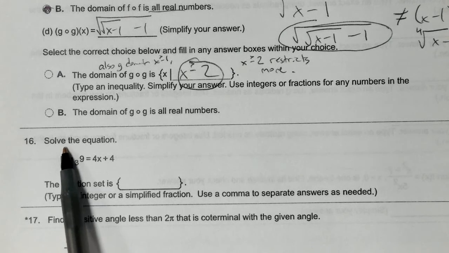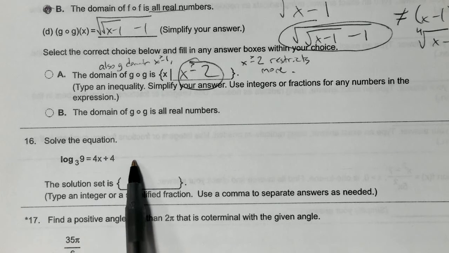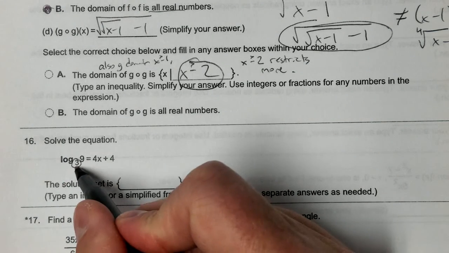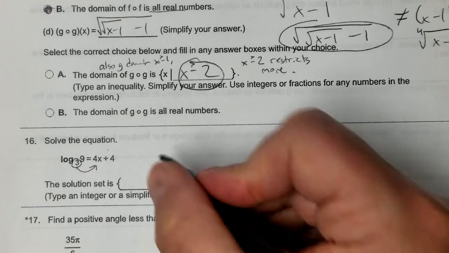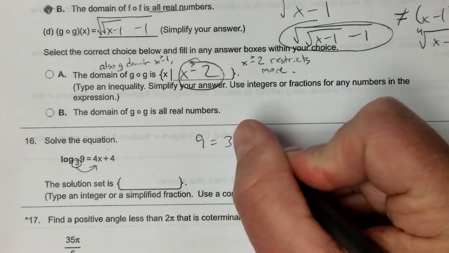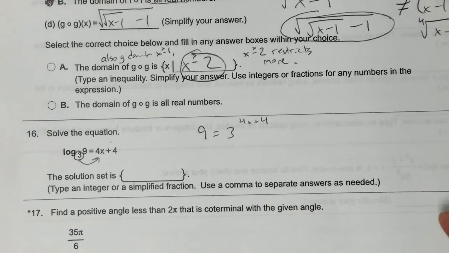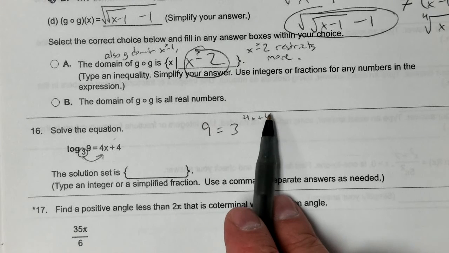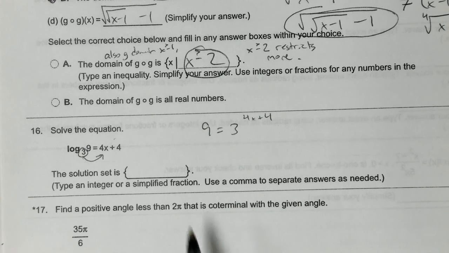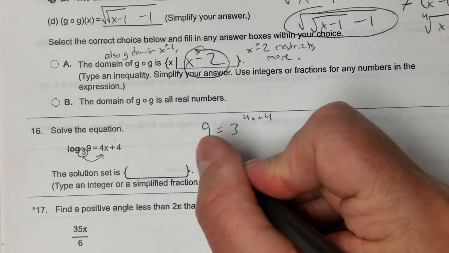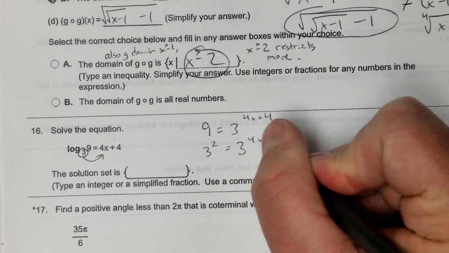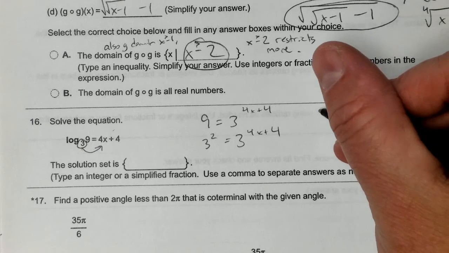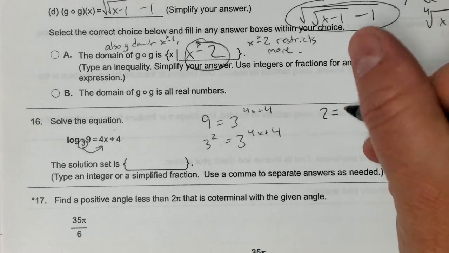Okay, number 16, solve the equation log base 3 of 9 equal 4x plus 4. What you do for this is take this 3, which is a base, move it over here, and push this up. So you get 9 equal 3 to the 4x plus 4. Now 9 is to the first power, but you can't set those equal because you don't have a common base. You've got to change 9 to be 3 squared. Once you get your common base, then they can cancel, so to speak. So you get 2 equal 4x plus 4.